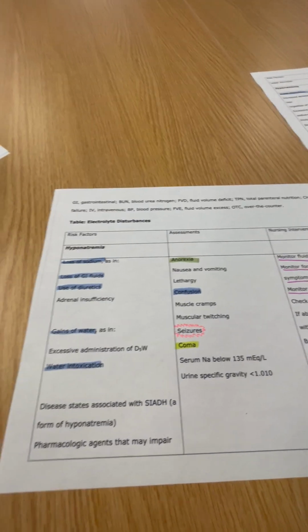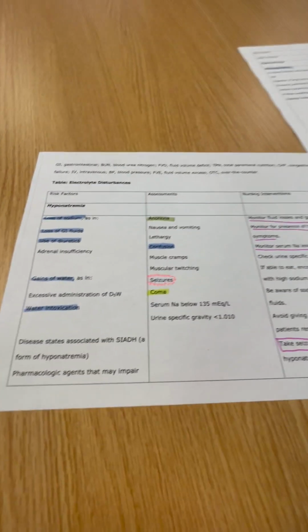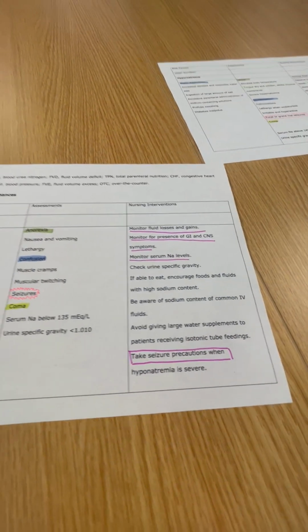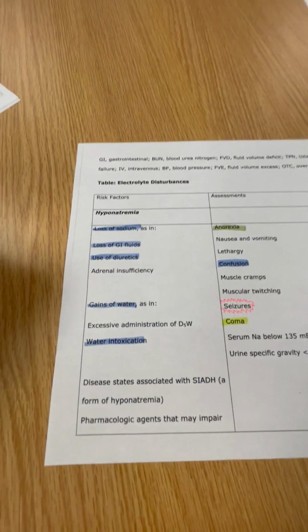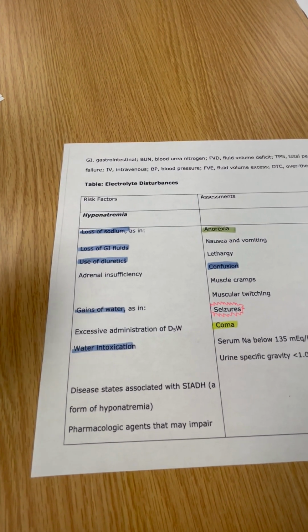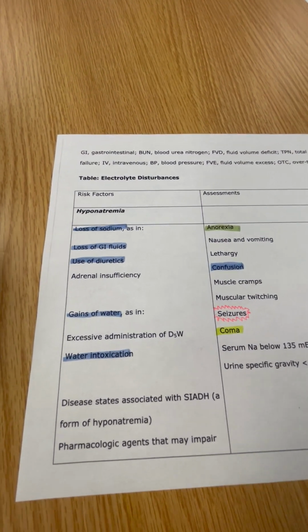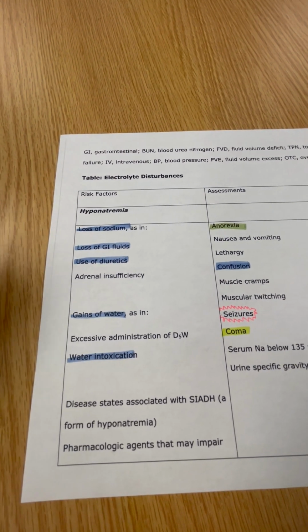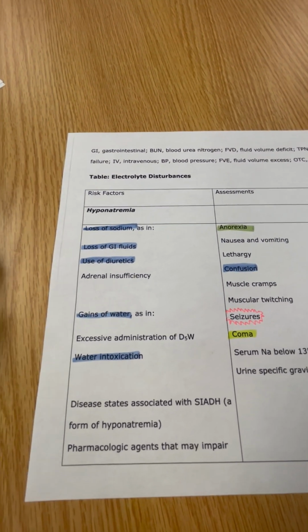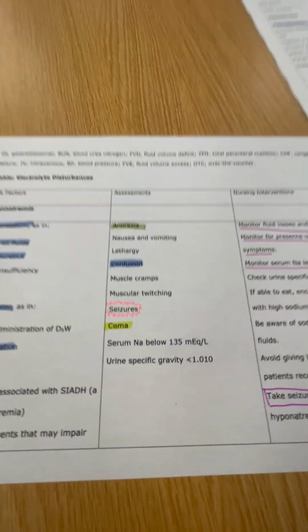Okay, so now let's just take a look at sodium and the chart here, how it has risk factors, assessment, and nursing interventions. So this one's hyponatremia, and you have loss of sodium, loss of GI fluids, and use of diuretics as some causes. Gains of water or water intoxication, which we did talk about in class. Think of when we ingest large amounts of water, we're technically diluting the sodium in our body. So that is why it causes hyponatremia.